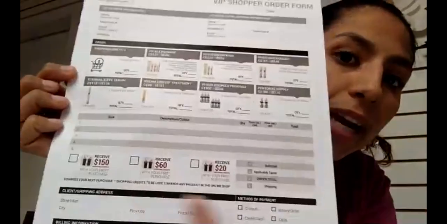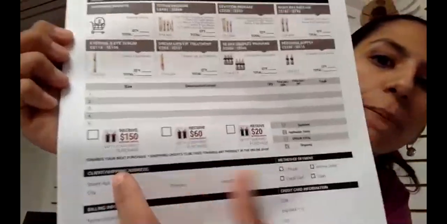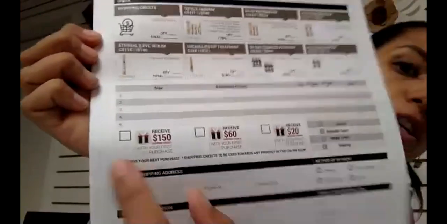And then it tells them right there, if they are doing this within the first 24 hours, guess what? They're getting free products. If they buy $100, they get $20. If they buy $250, they get $60. And if they buy $500, they get $150 for free. I just get excited about getting free products, don't you? And then at the bottom, how they want to pay.